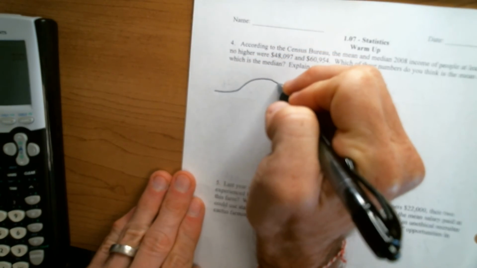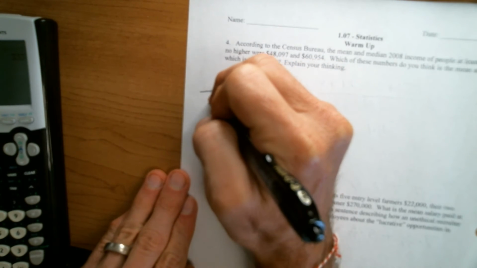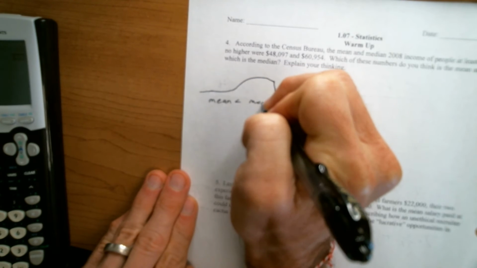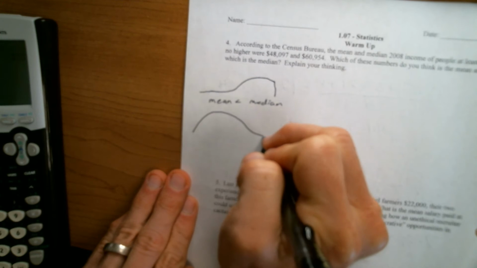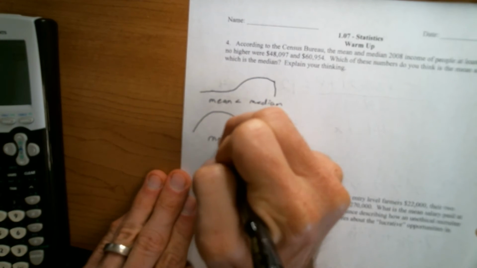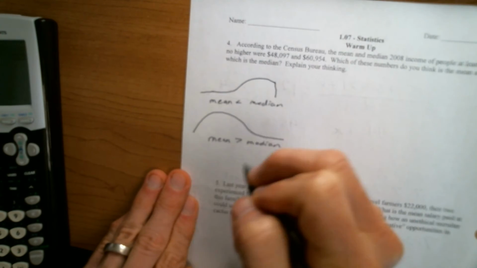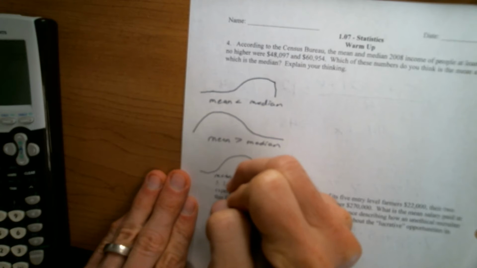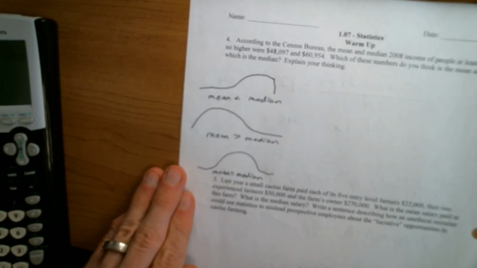Remember, when something is left skewed and it has a tail off to the left, the mean is less than the median. When something has a tail off to the right, the mean is greater than the median. And when it's symmetric, the mean is equal to the median. All right. So we've got these two numbers here.